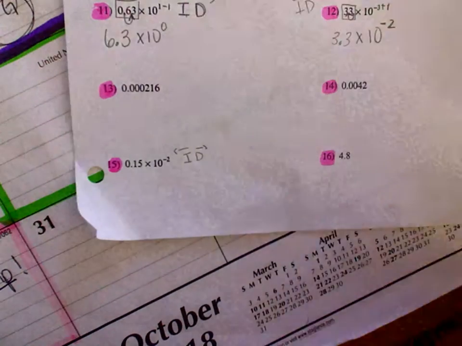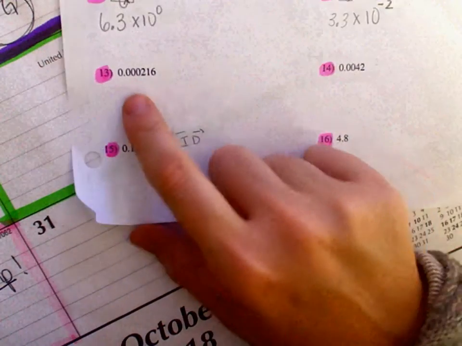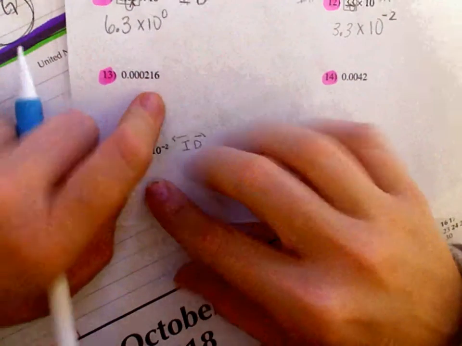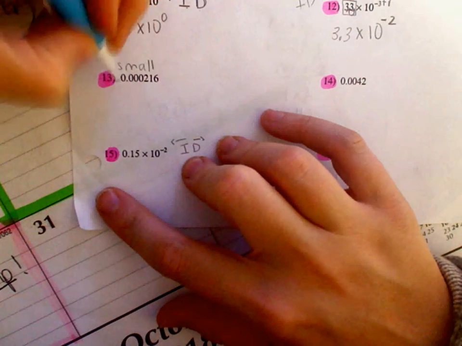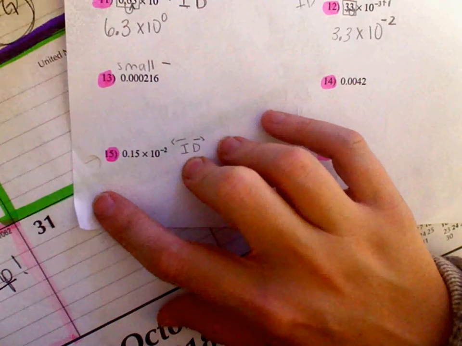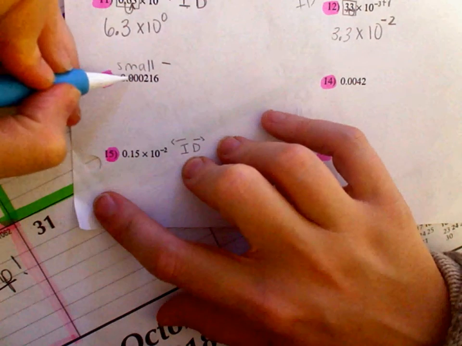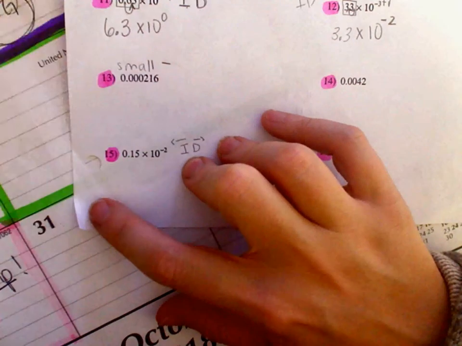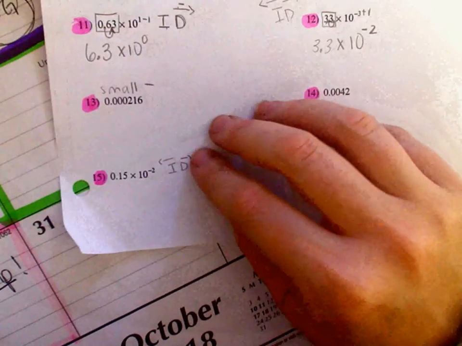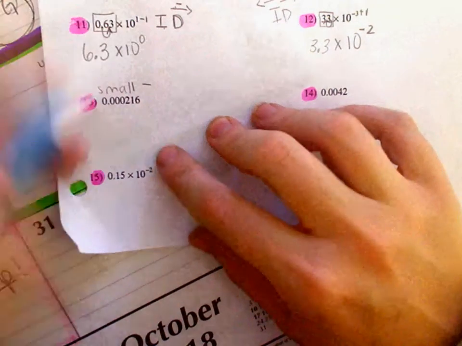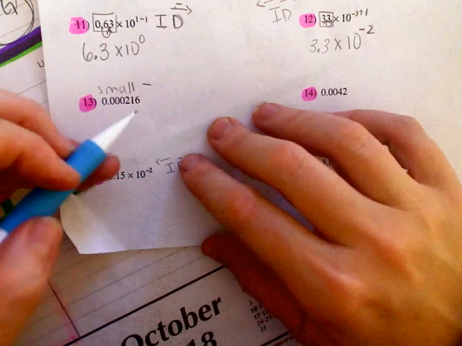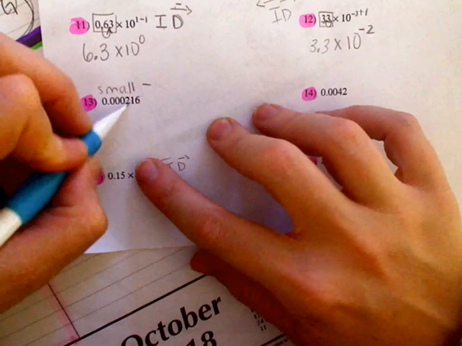This one is not in scientific notation, so we need to put it in scientific notation. And this is a very small number, so the exponent will be negative. It's 0.000216. Okay, so we want to make it a number between 1 and 10, of course. So that means we're going to have to, definitely, make it between the 2 and the 1.